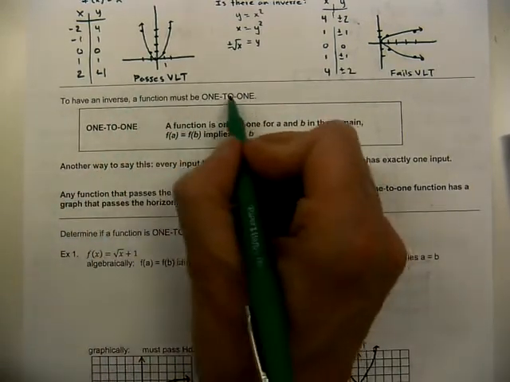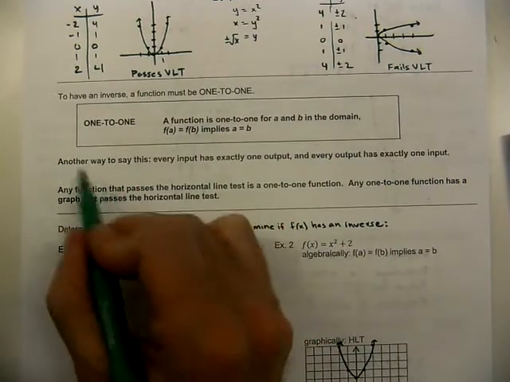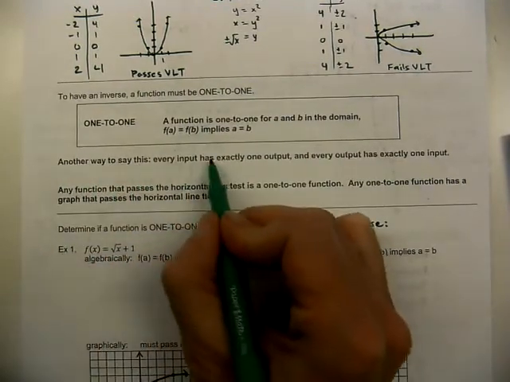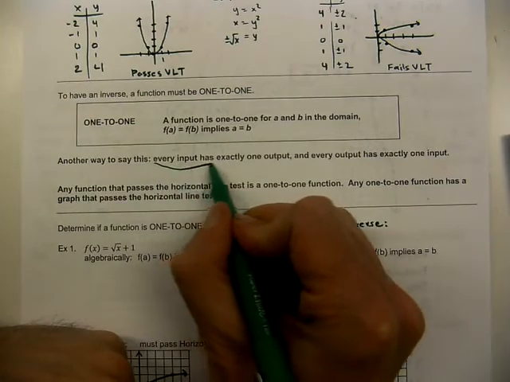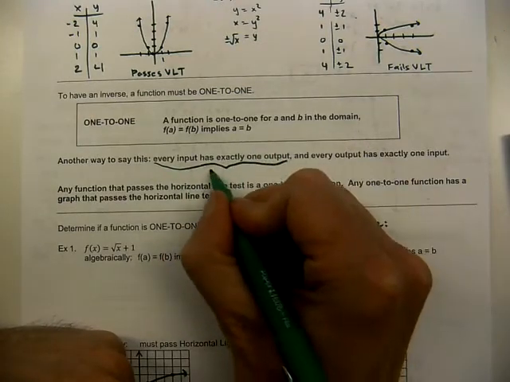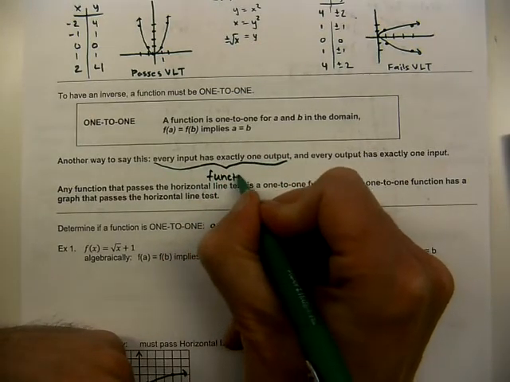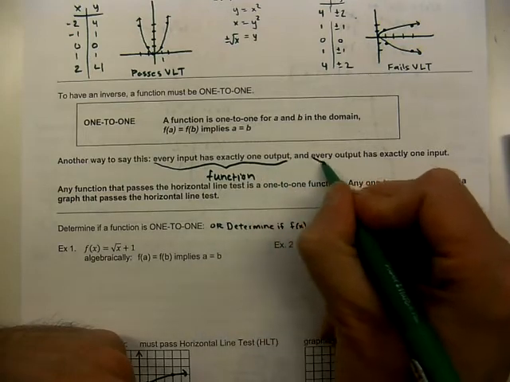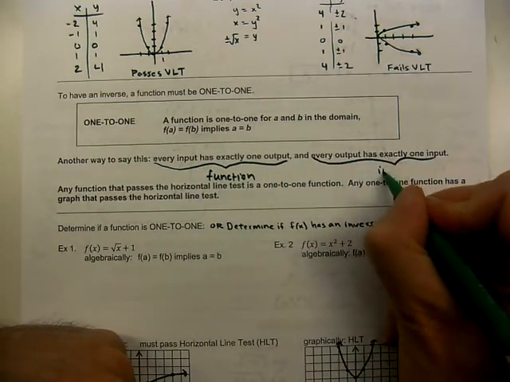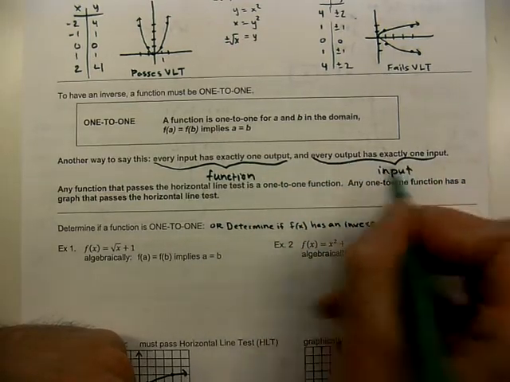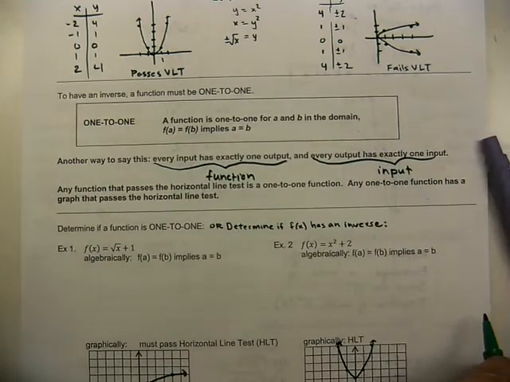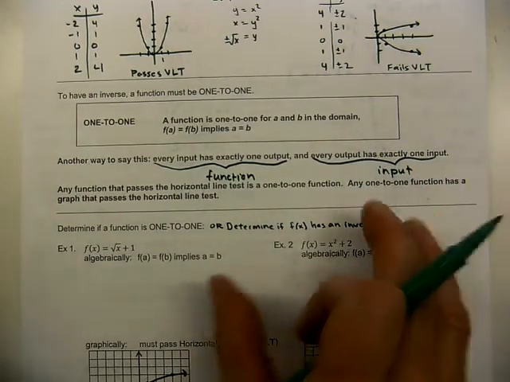Another way to talk about this one-to-one, you see this here below the box. Another way to say this is every input has exactly one output. That's what I was just saying a moment ago. That describes what a function is. And every output has exactly one input. That's describing what an inverse has. So if it has both of these qualities, we call that one-to-one.